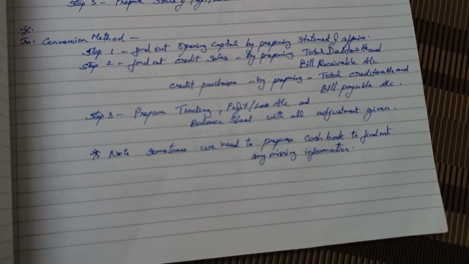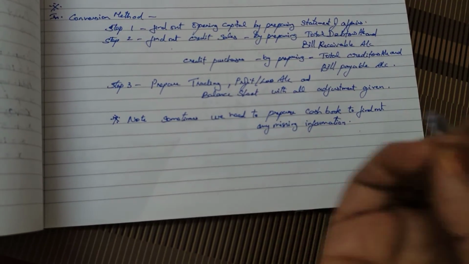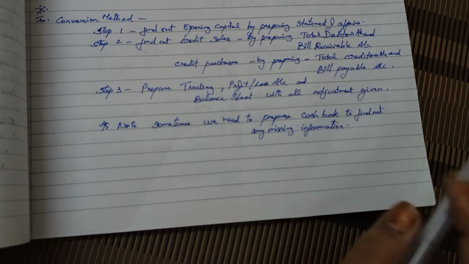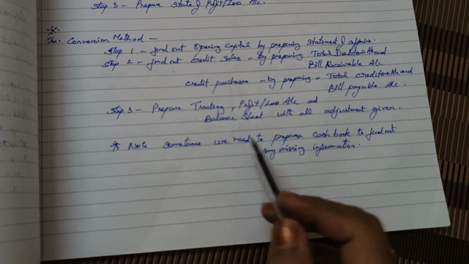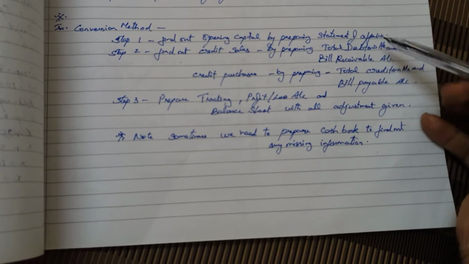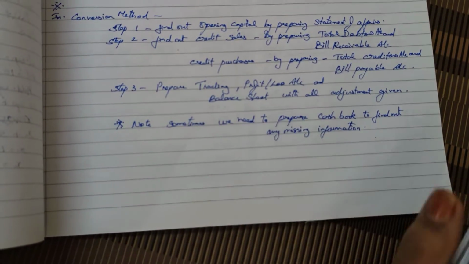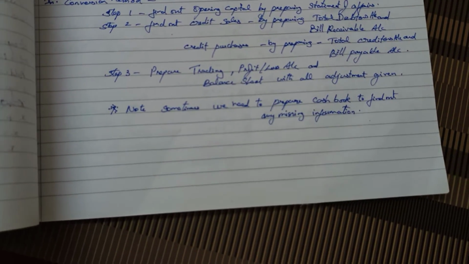So much of 10 to 15 adjustments, it won't become very simple, with depreciation, provision and other adjustments. Even outstanding and prepaid information and adjustments they won't give you. So it will be very simple because you are spending time in preparing all these things. Okay, so simple adjustment will be given. You have to prepare trading P&L balance sheet and do it.